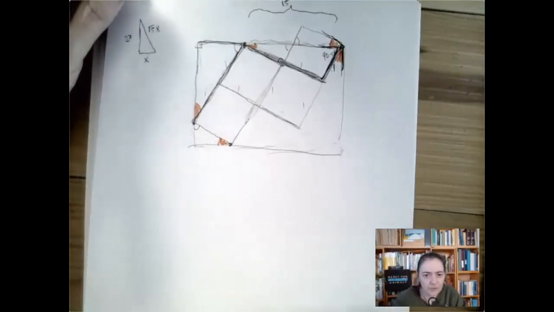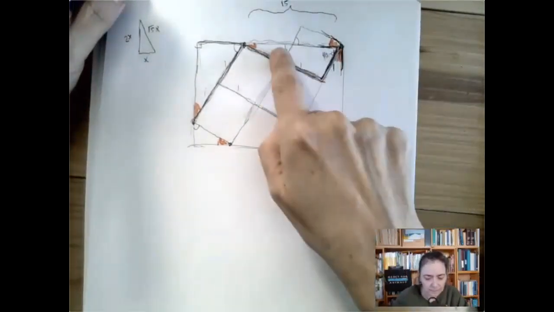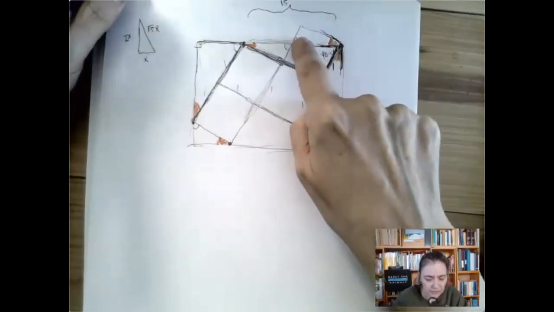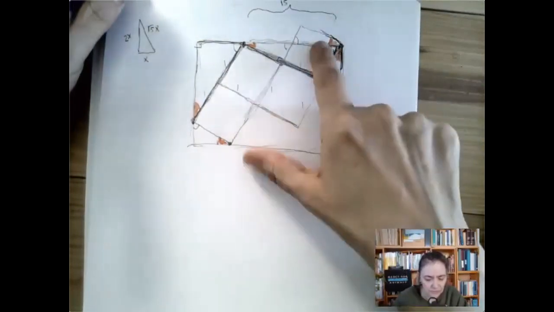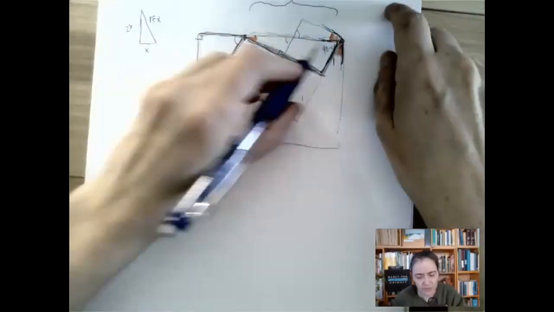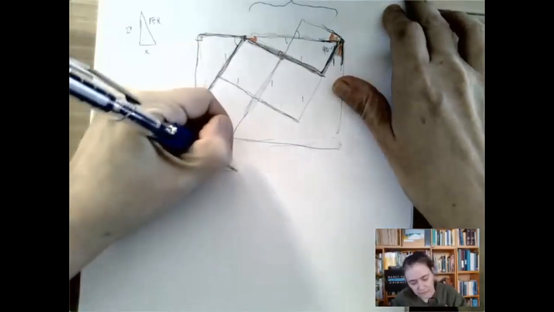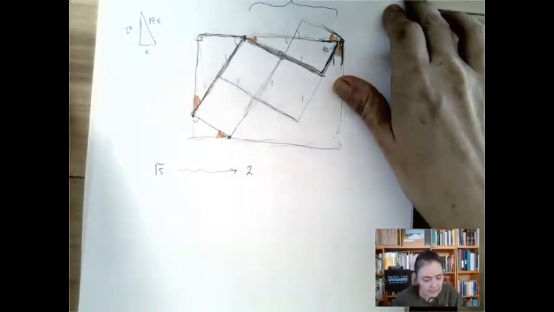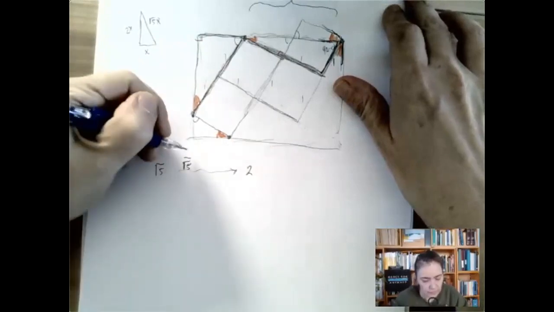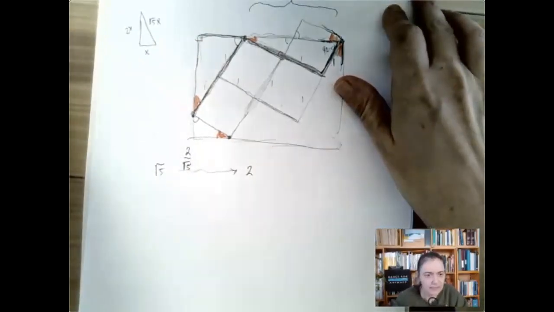Sometimes you set up ratio problems and equations, but sometimes you get away with scaling stuff. So for example, you can say, well, I want to know these guys. How do we get from square root of 5 to 2? We can say that from square root of 5, which is the hypotenuse here, to get to a hypotenuse of 2 there, what we're going to have to do is divide by square root of 5 and multiply by 2, right? That's pretty straightforward.